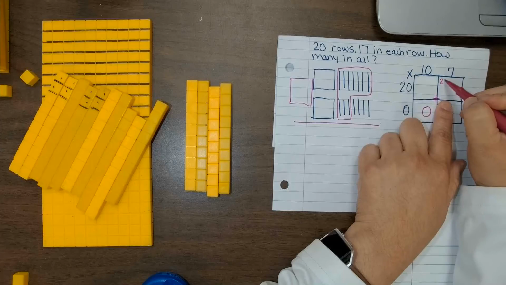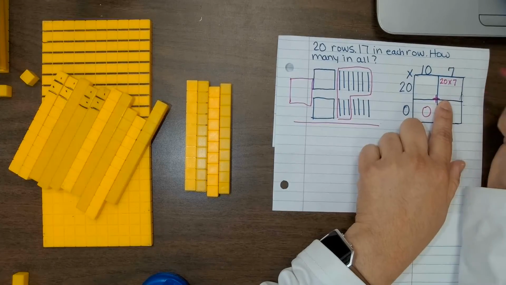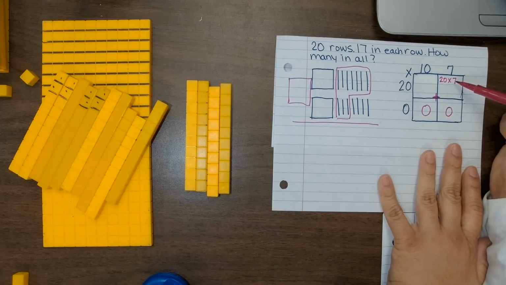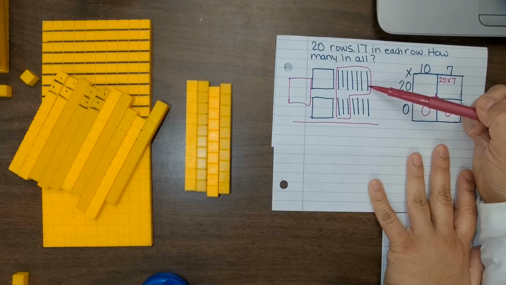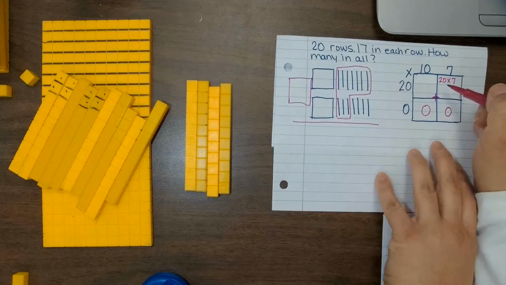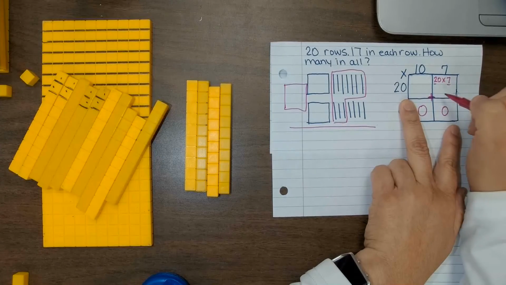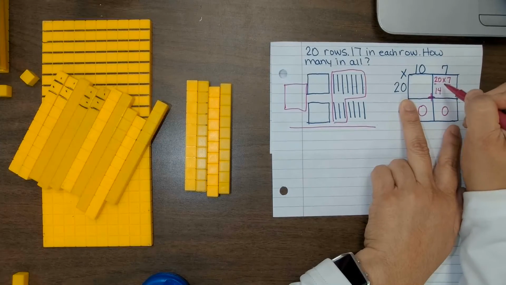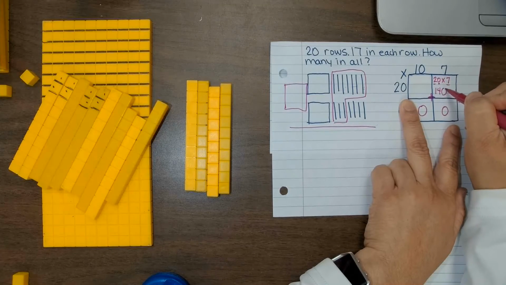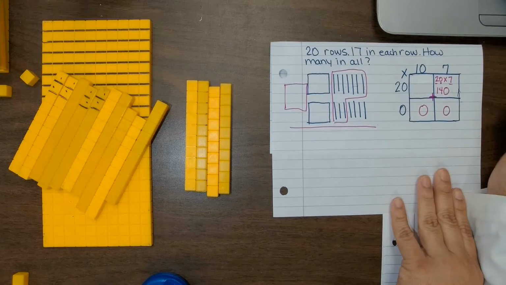So I'm going to do 20 times 7, because I have 20 rows with 7 in each row. And that equals, well, if we're working with our powers of 10, we know that 2 times 7 is 14. And then you have 1 zero, so we drop our 0, 140.